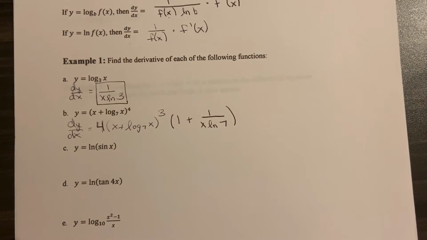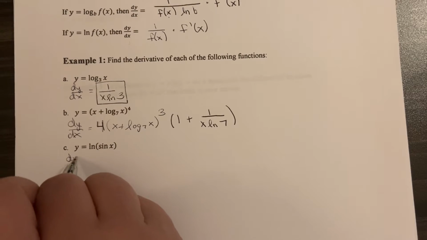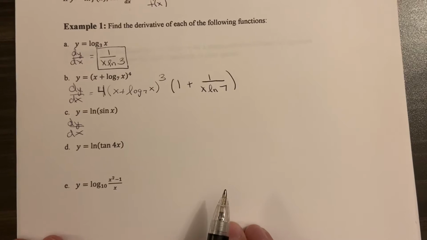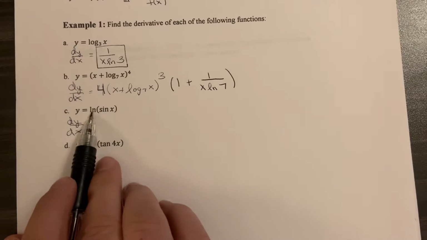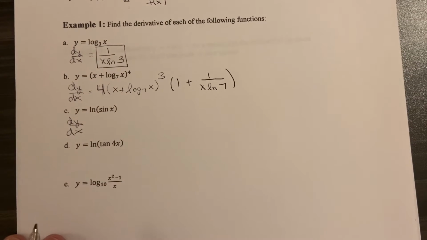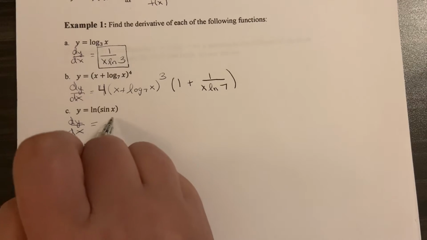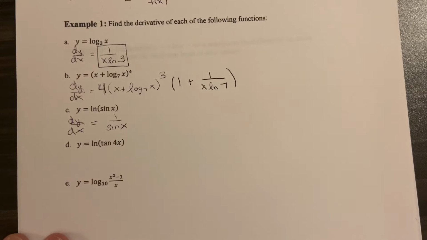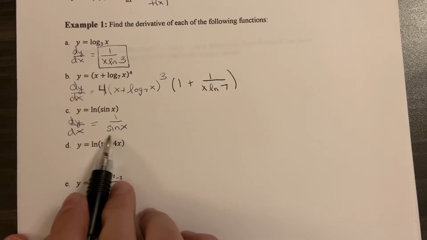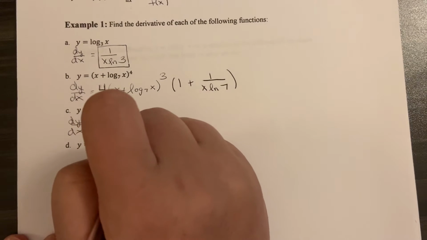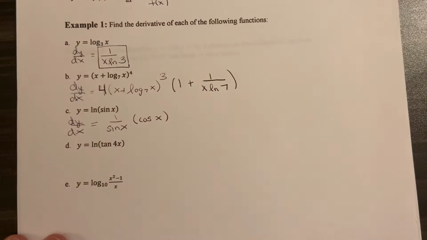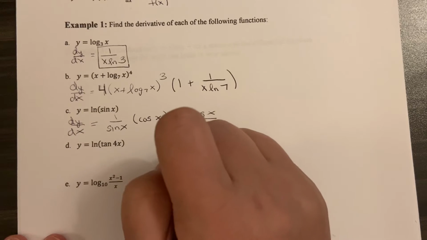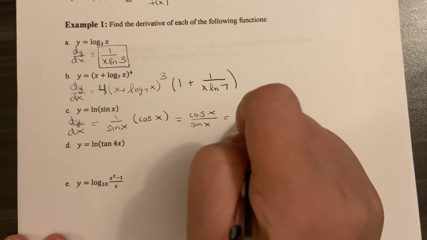Okay, so then the next one, the outside function's ln, so I know that I just do 1 over whatever this function is to start. But then I have to times it by the derivative of that function. So derivative of sine is just cosine. So then I end up getting cosine of x over sine of x, which we know is just cotangent of x.